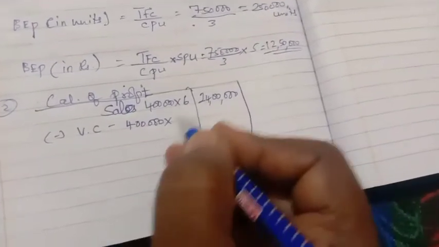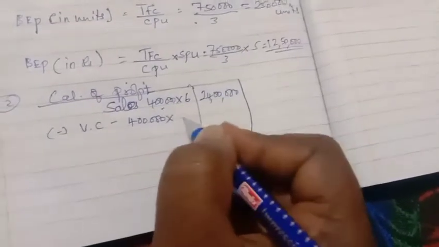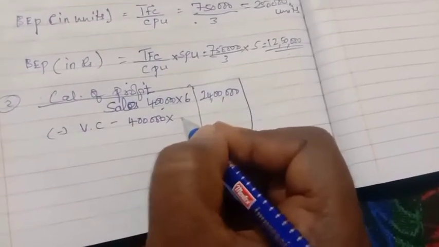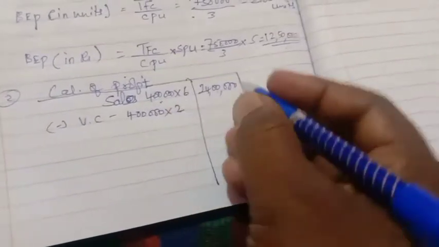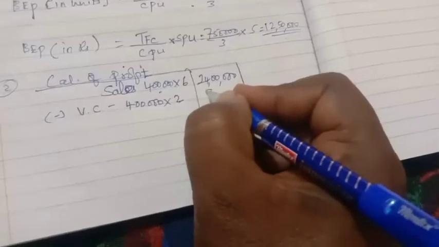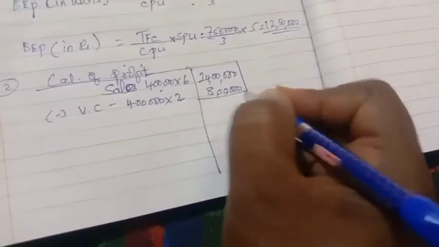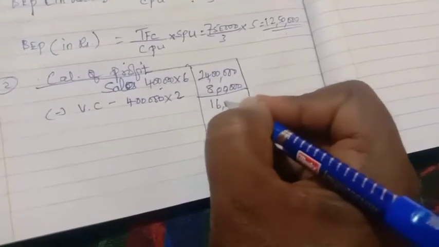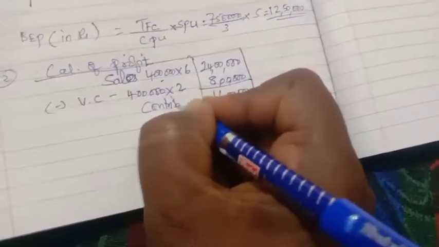So whatever the units produced or sold, the rate is constant. So the same rate of 2 rupees given in the problem we have to take. So 4 lakh into 2, 8 lakh, and 16 lakh is the contribution.